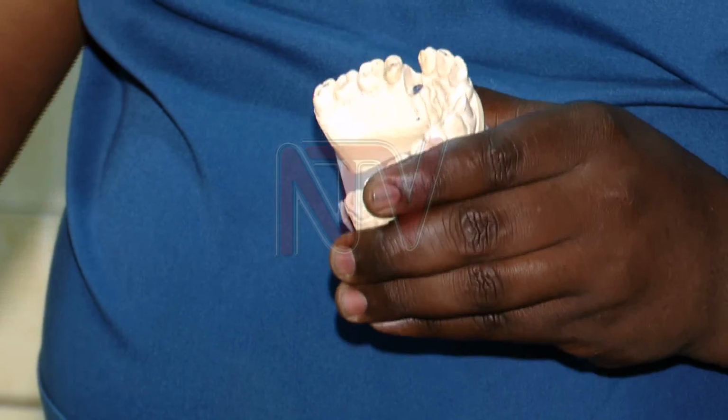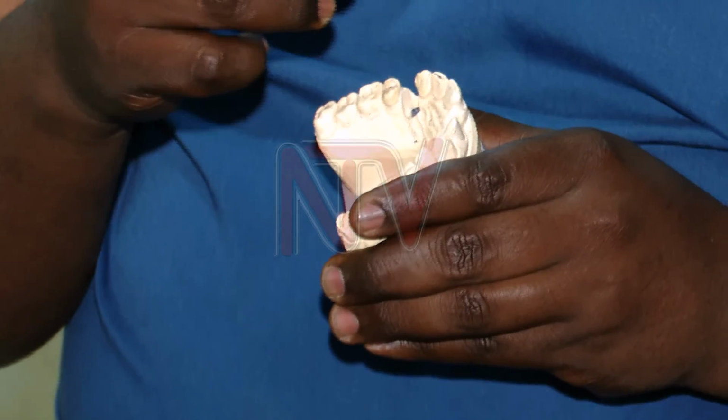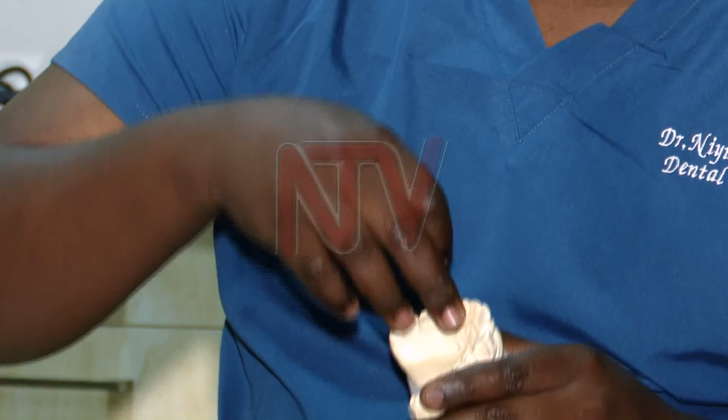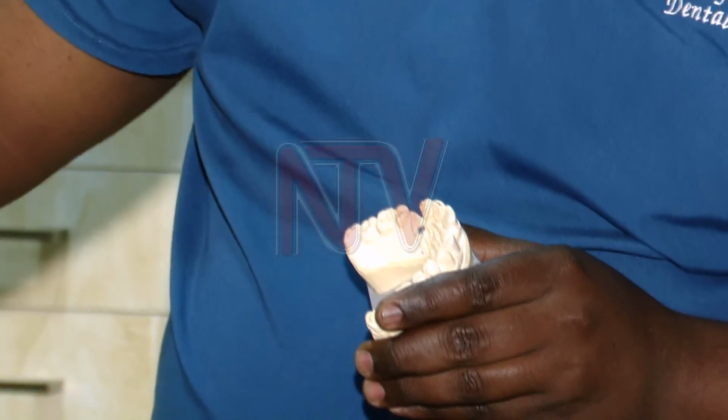The lifespan of a dental restoration can vary depending on several factors, including the type of restoration, the material used, and the patient's oral hygiene habits.